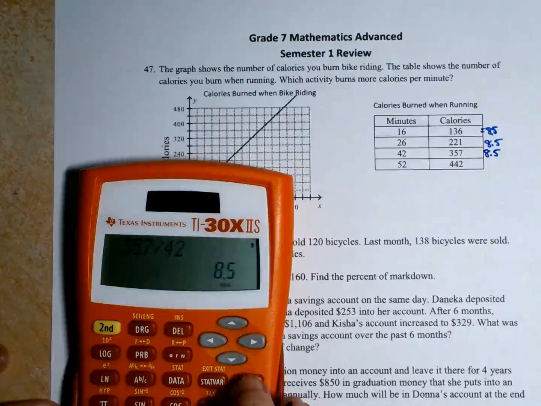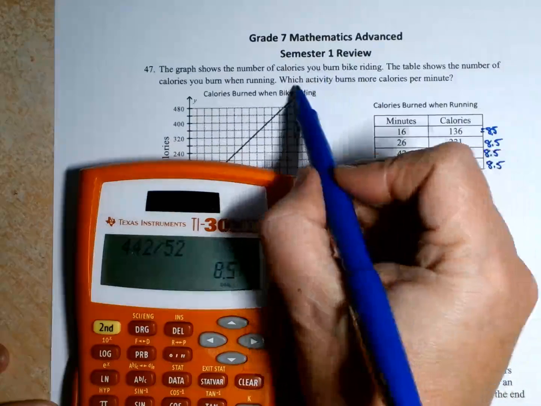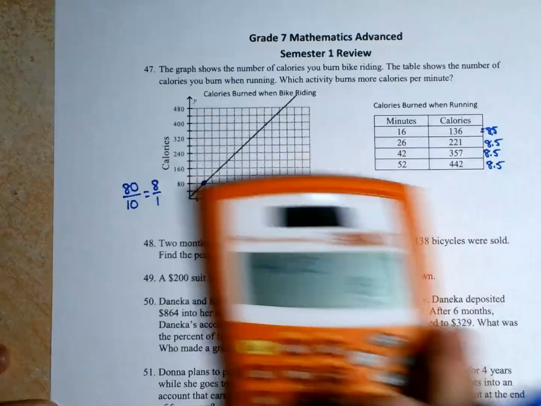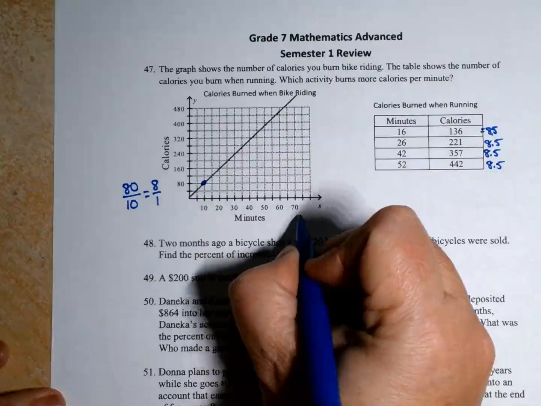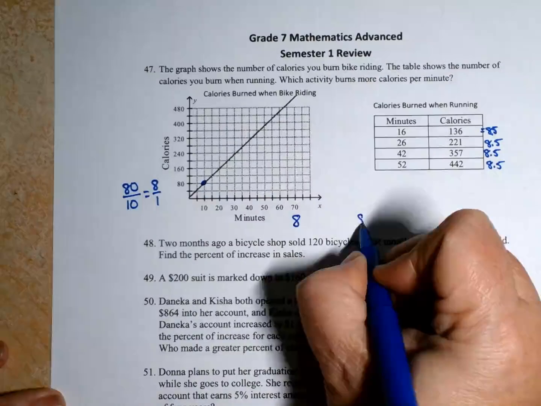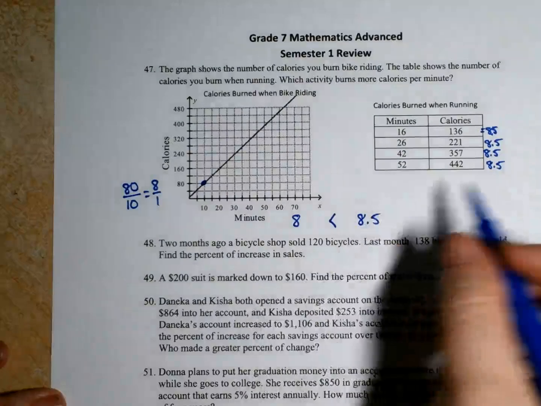And I bet 442 divided by 52 is 8.5. Look at that. 8.5. So which activity burns more calories per minute? I have 8 and 8.5. 8.5 is greater than 8, so running.